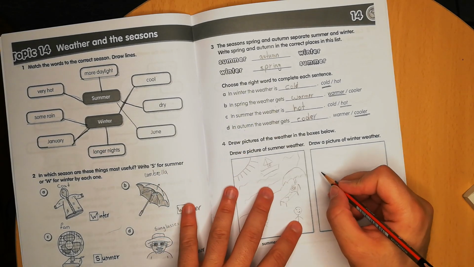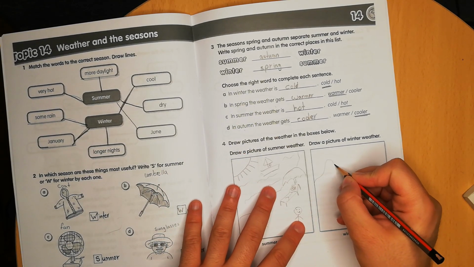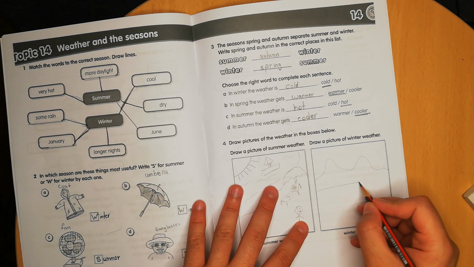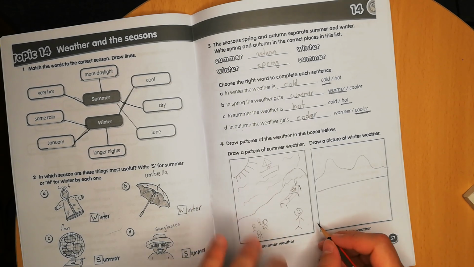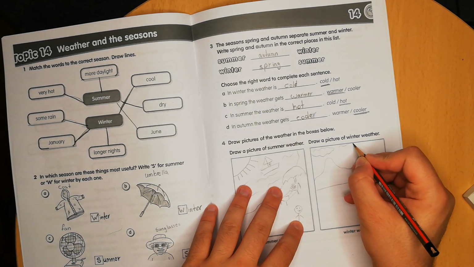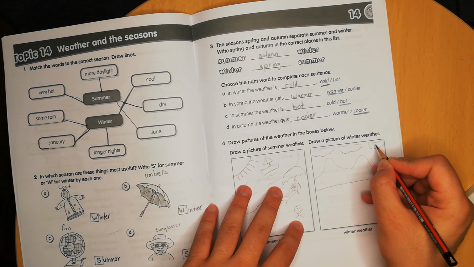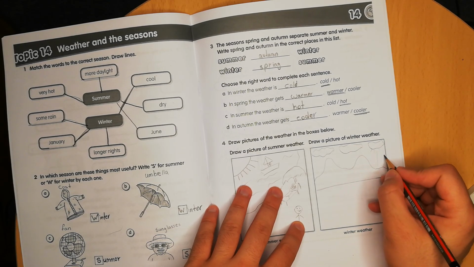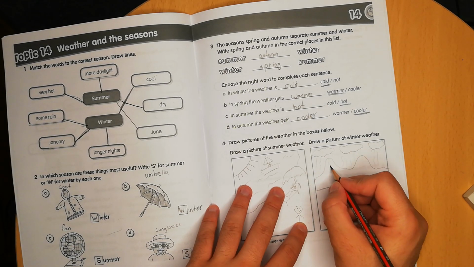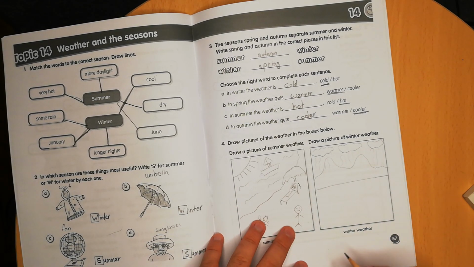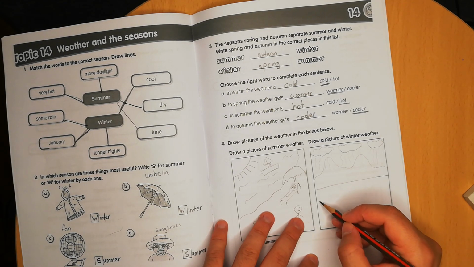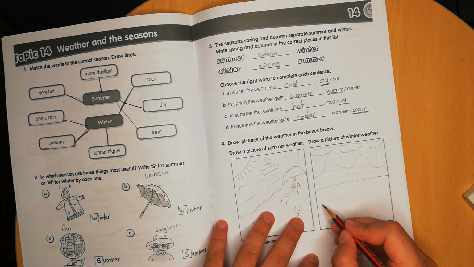As for this one here, I don't know. For winter, I'm gonna draw mountains. Maybe clouds. It's raining. Your drawing can be much better than mine, but you know, just try anything. So this is the roads.